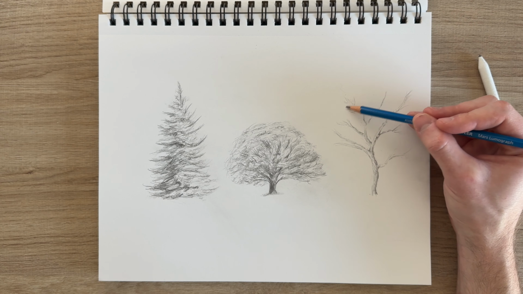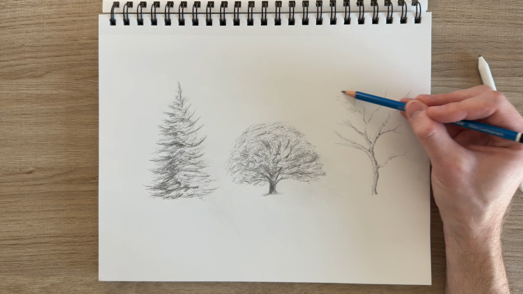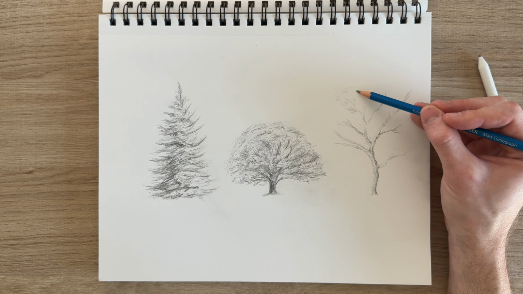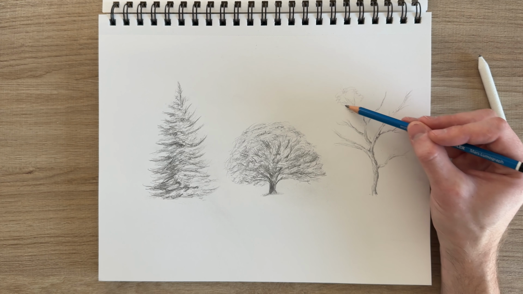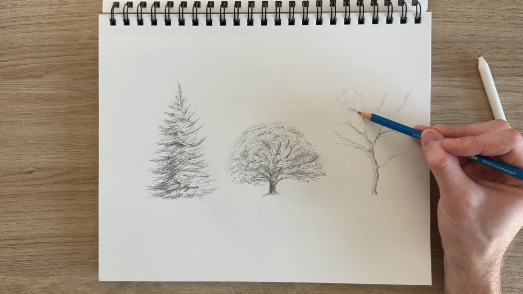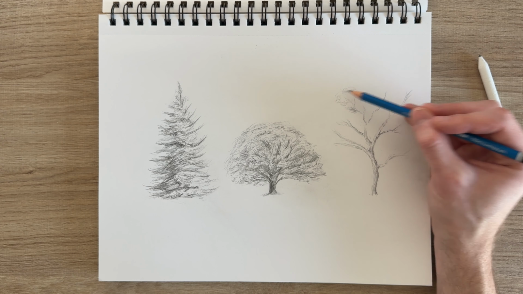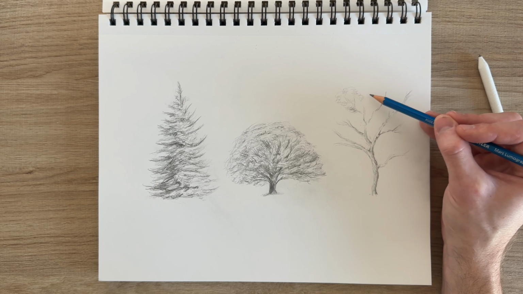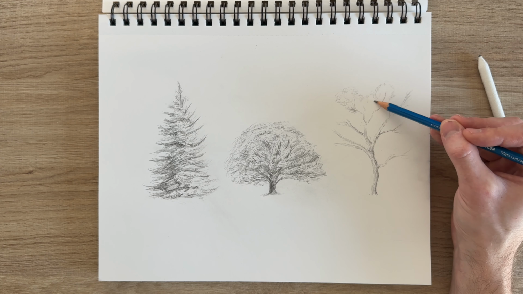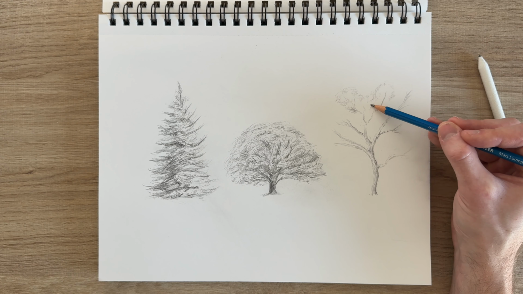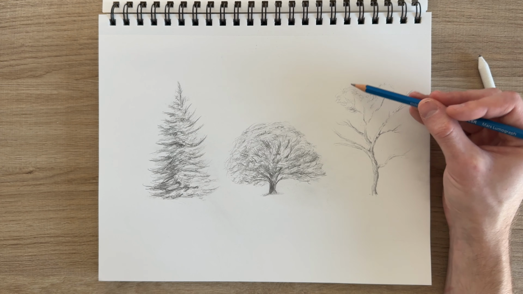We're going to follow somewhat of a similar strategy as we did on the oak. Just kind of shading, starting with maybe a loose outline of the leaved area. Just really loosely shading. We're not drawing every individual leaf.